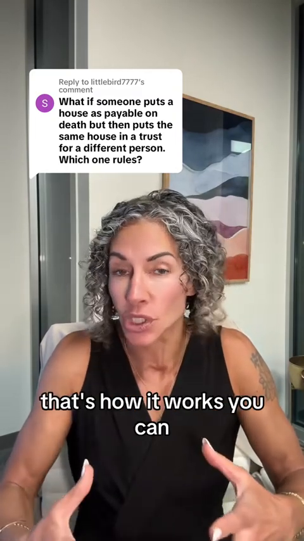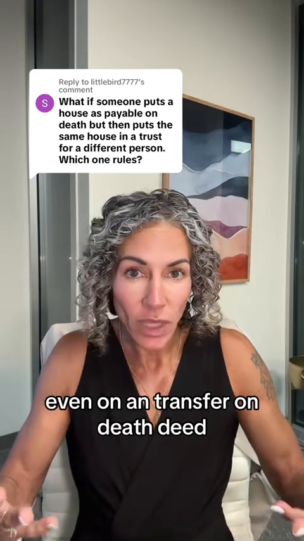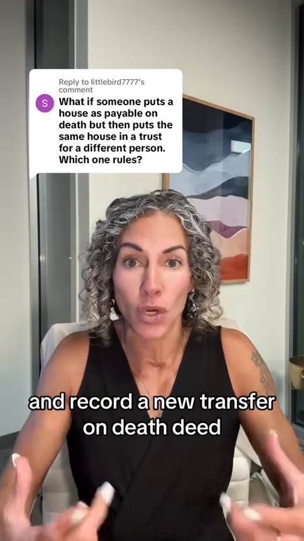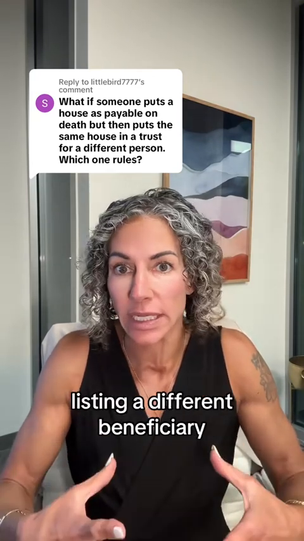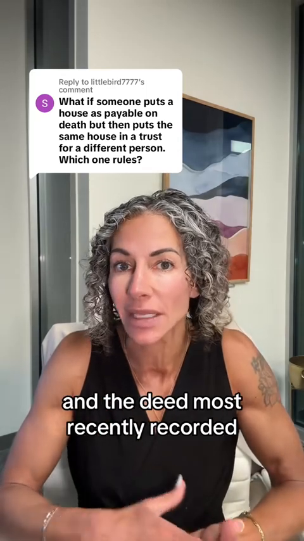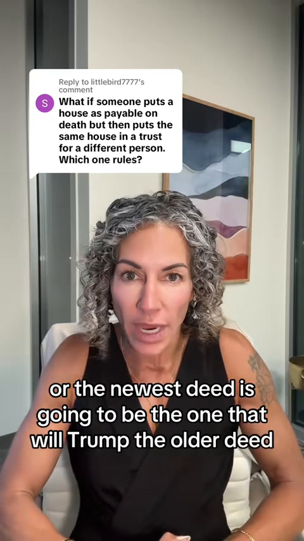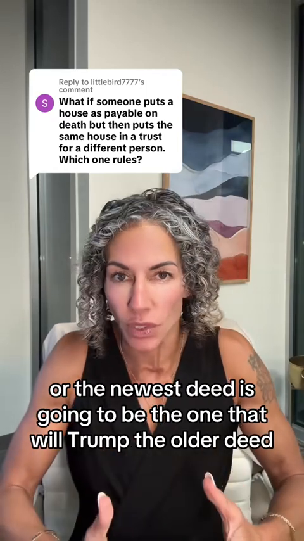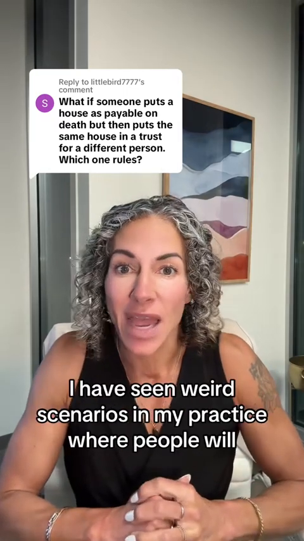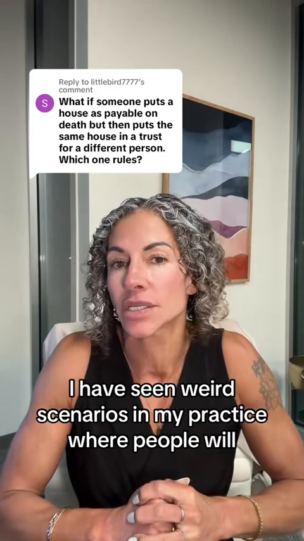That's how it works. As the owner of the home, you can always change your mind. Even on a transfer on death deed, you can change your mind about the beneficiary and record a new transfer on death deed listing a different beneficiary or more than one beneficiary. And the deed most recently recorded, or the newest deed, is going to be the one that will trump the older deed.